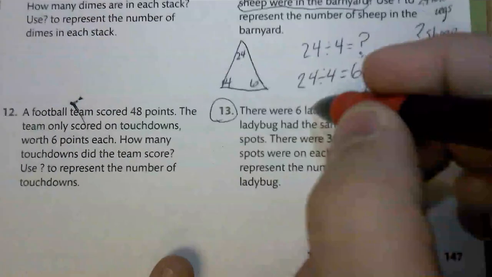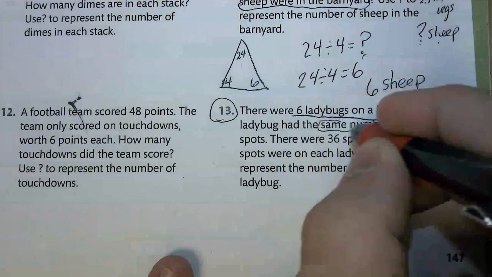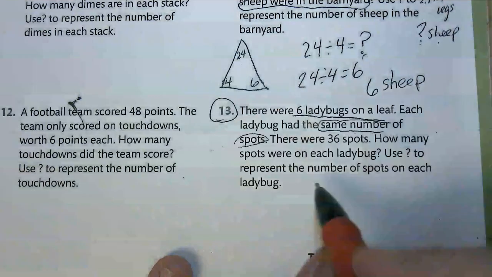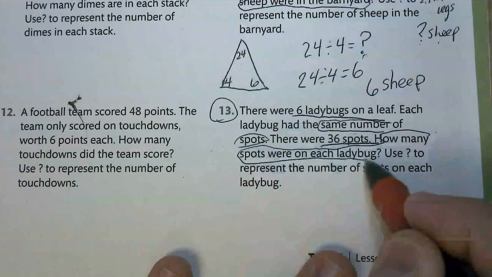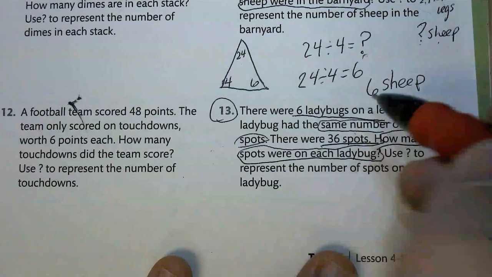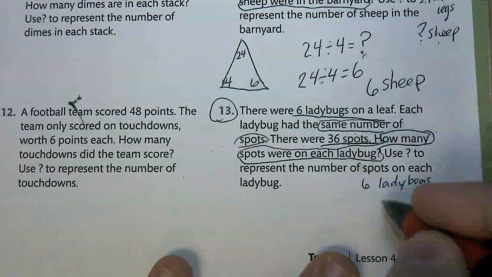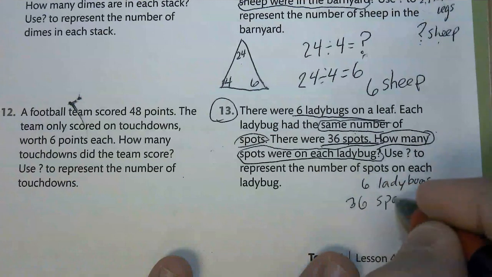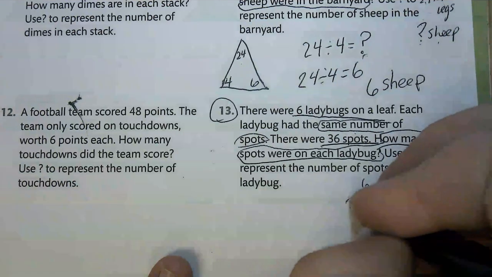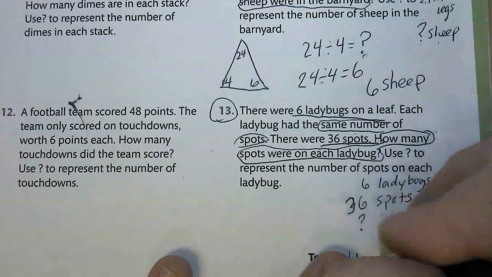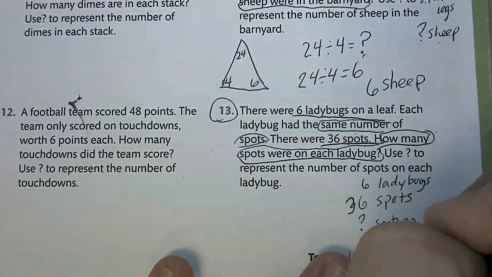But it says there were 6 ladybugs on a leaf. Underline that. Each ladybug had the same number of spots. There were 36 spots. How many spots were on each ladybug? That's what we're circling. So we've got 6 ladybugs. We've got 36 spots. And what are we trying to find out? The number of spots on each ladybug. All right. So question mark spots on ladybugs.